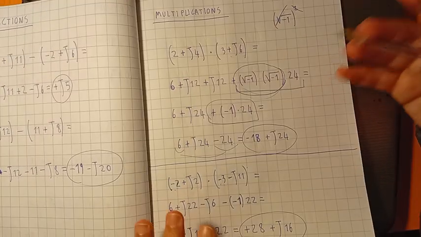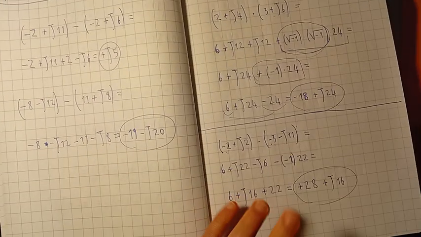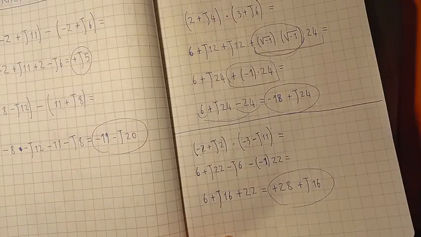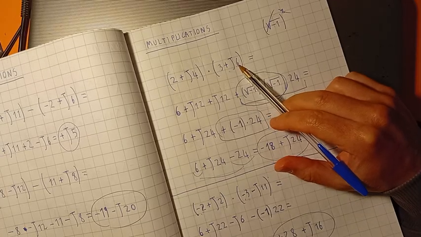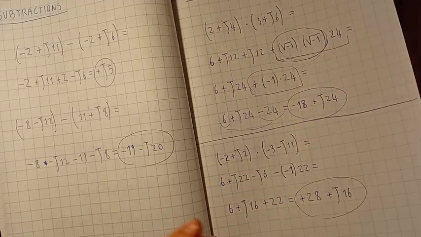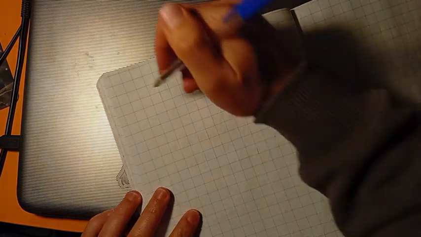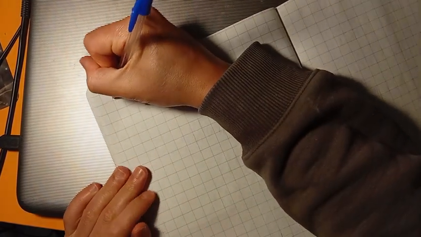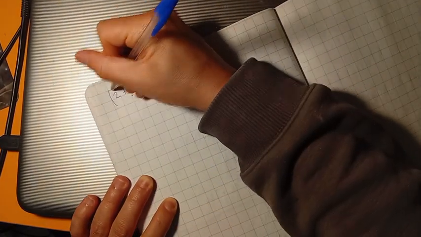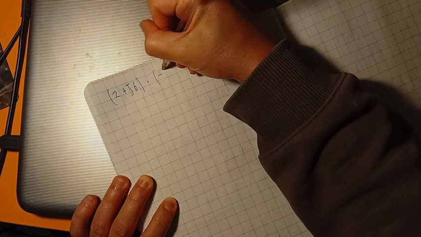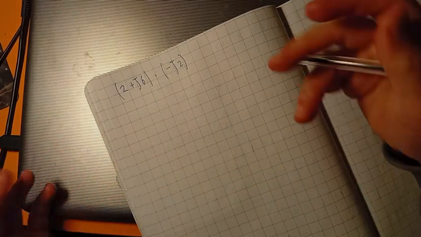I think it's enough for multiplication. I think you have understood now. Obviously you can have a multiplication where there is just the imaginary part, or just the real part. This is still fine, you can just do it. Let's do another one. Imagine you have 2 plus j6 multiplied by minus j2. This could happen, you could have a situation like this.